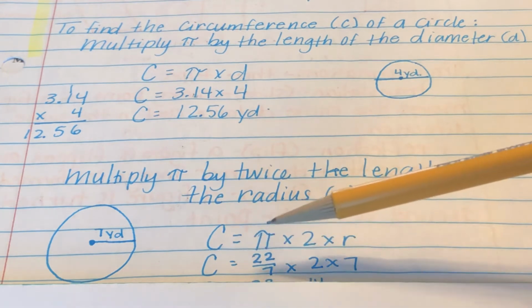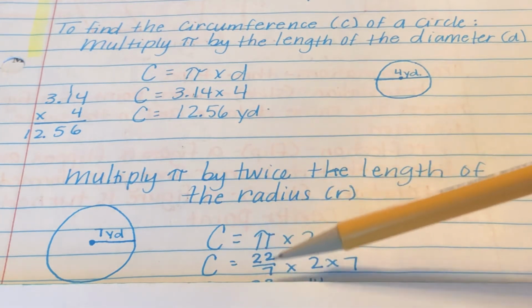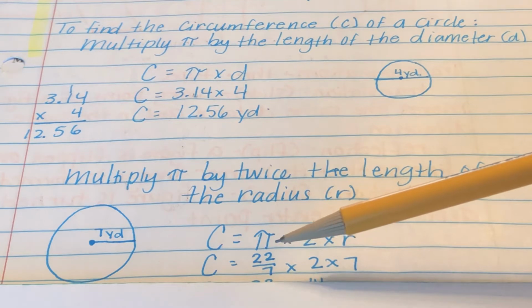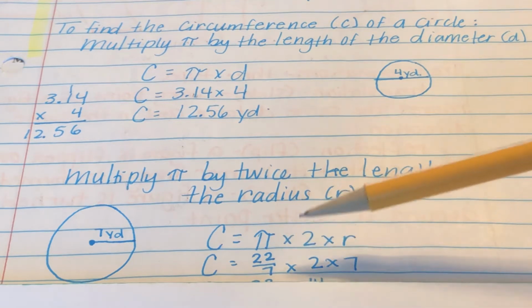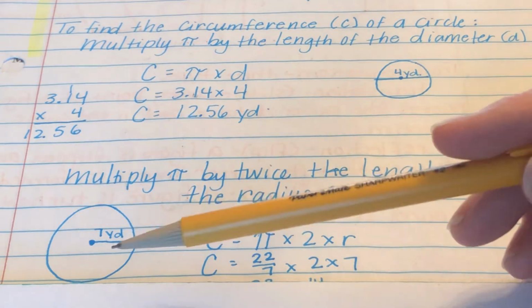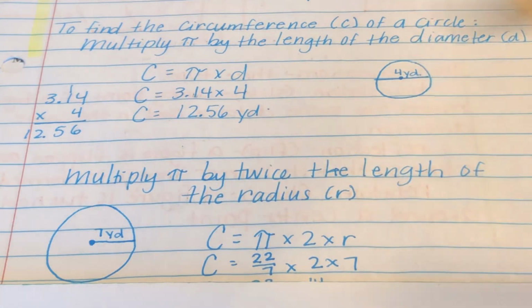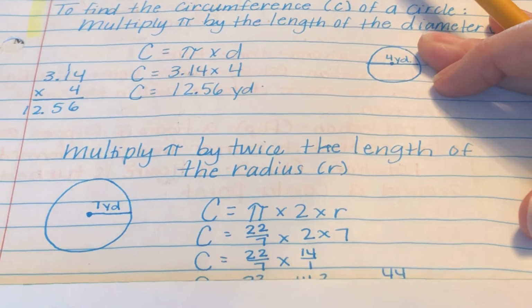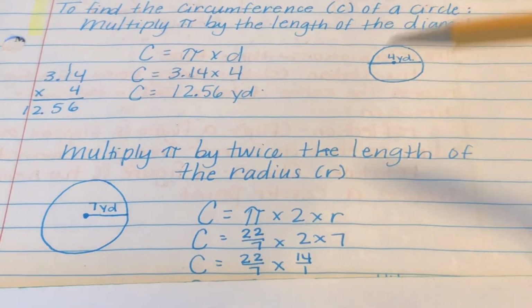C equals, remember this time I told you pi was going to equal 22/7. On your homework it's split that way and we'll look at it when we get to homework. There's the 2, I left it the same. Now instead of an R, I put the 7 because that's my radius. Okay, all I did was plug in the numbers from my formula. So let's take a look at what that would look like.